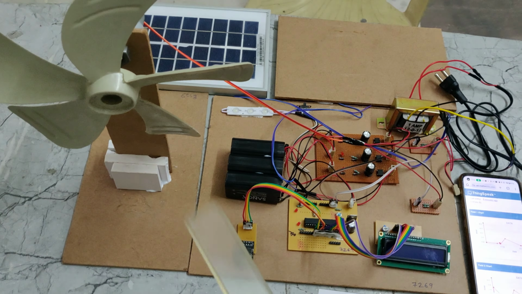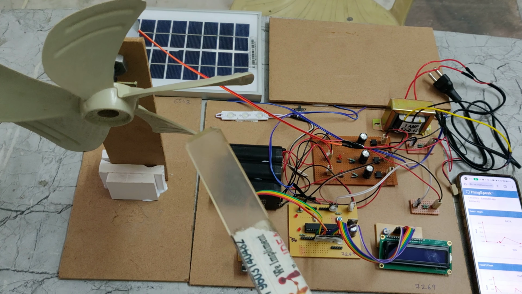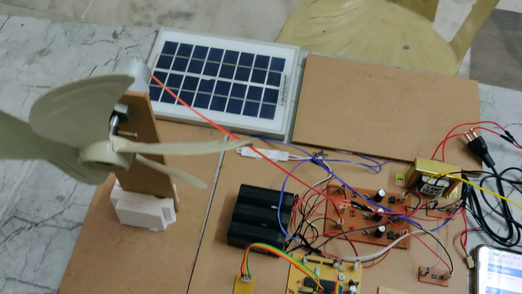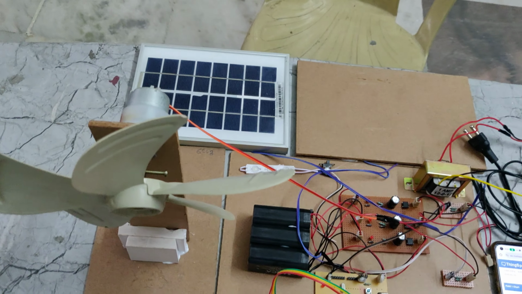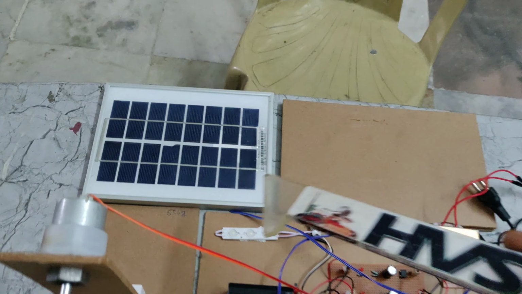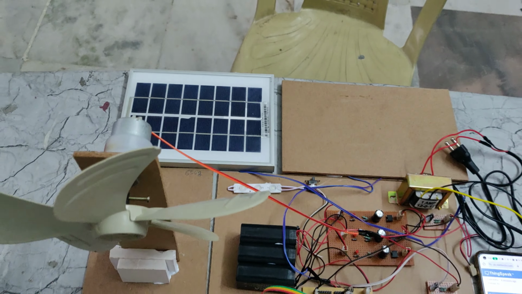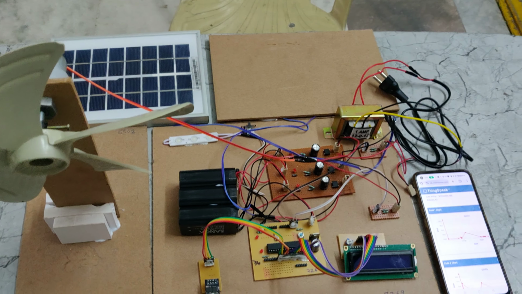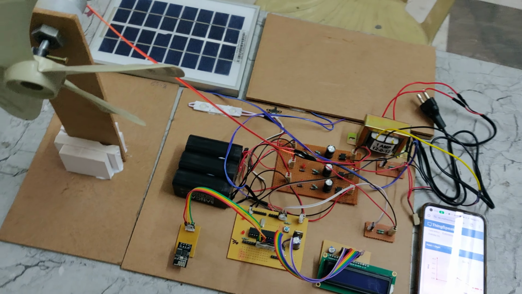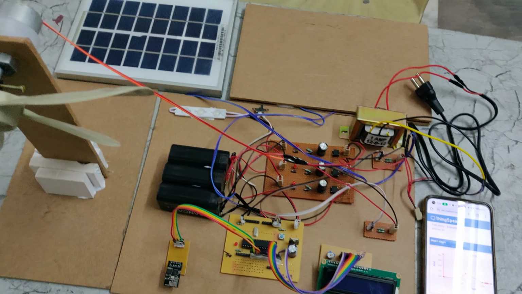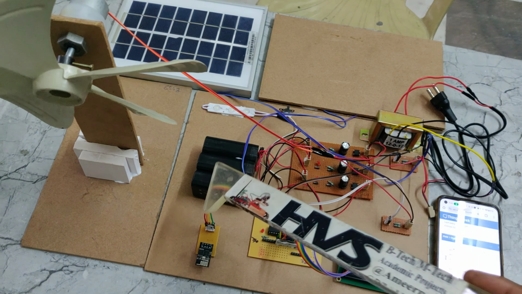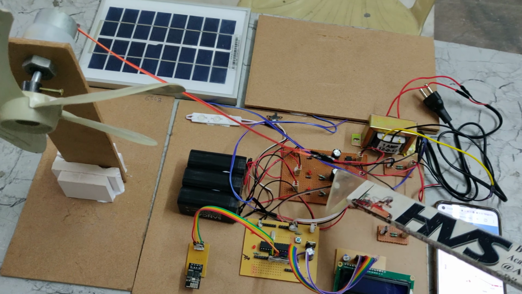The sources we are going to use are wind power generation, which can generate 12 volts at a maximum of 2 amps of current, meaning we are using a 25 watt generator here. For the solar panel we are using 12 volts, 3 watts. The piezoelectric plates can generate up to a maximum of 15 volts with less current, as we are using these plates for demonstration purposes. The output from these three sources is input to this battery pack through these charging circuits.